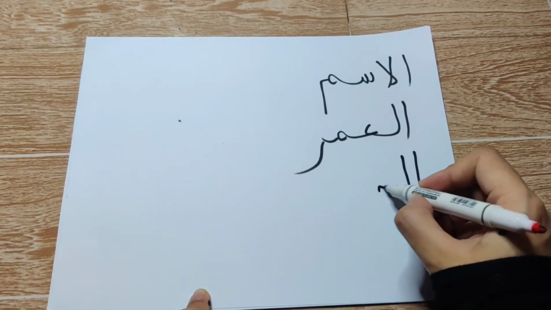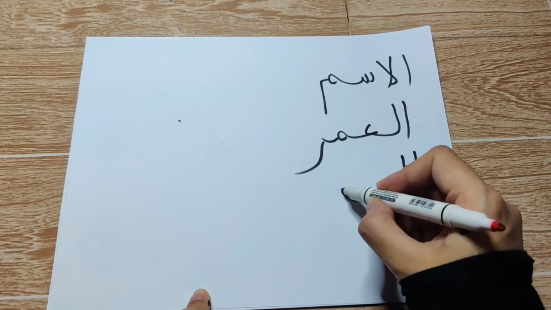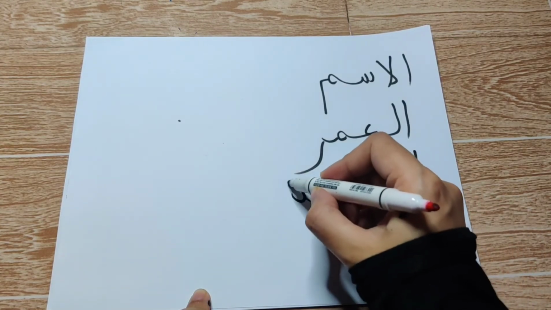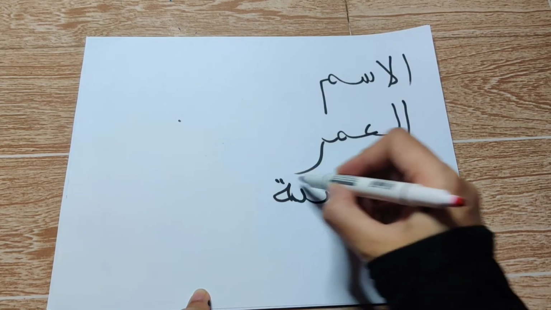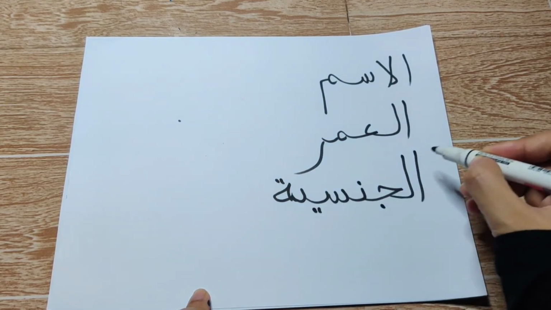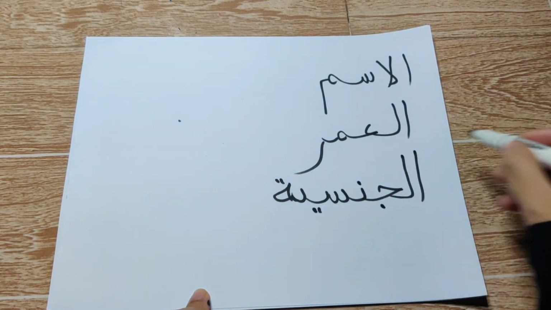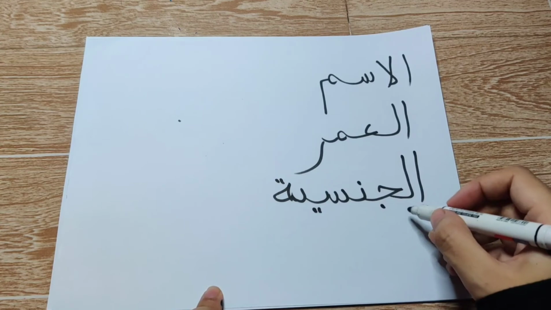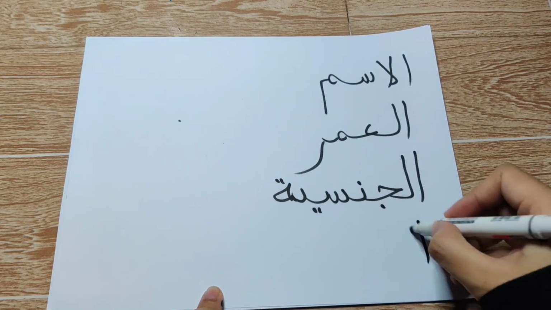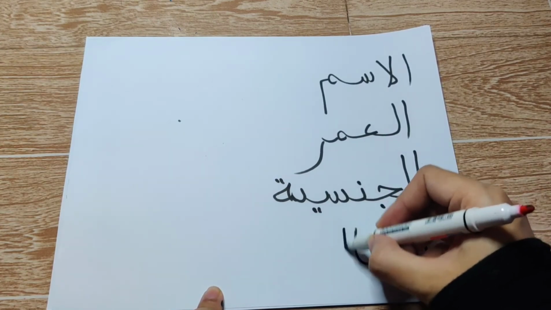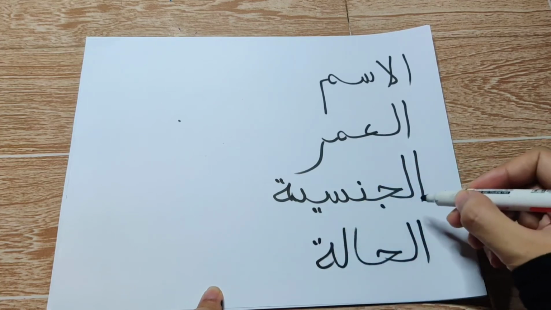Al-umr, this is how you write it, and it means age. How old are you? And then al-jinsiyya means nationality, your country of origin, where you were born and your official papers are from.